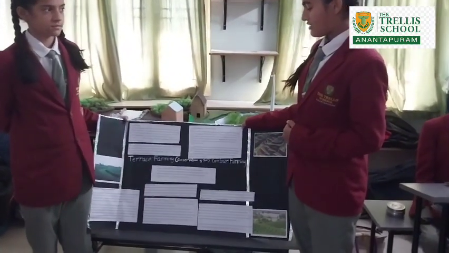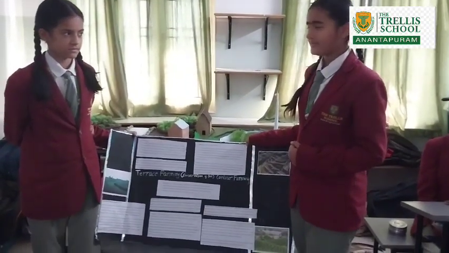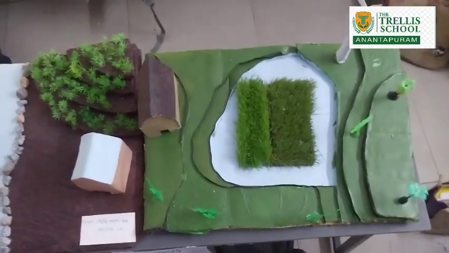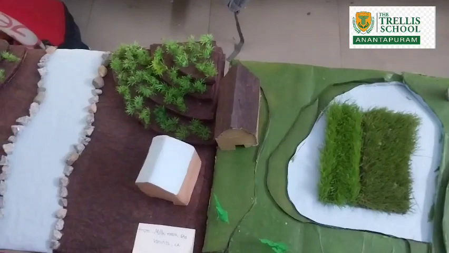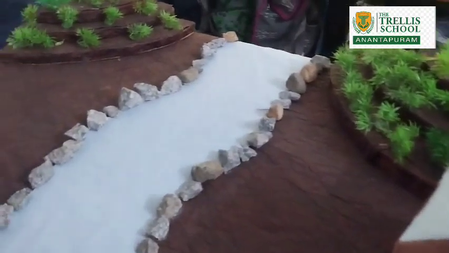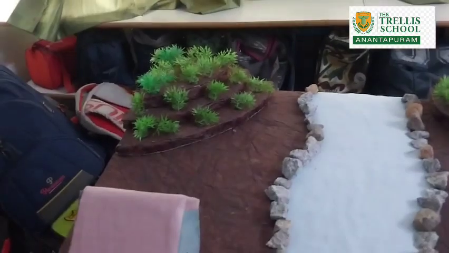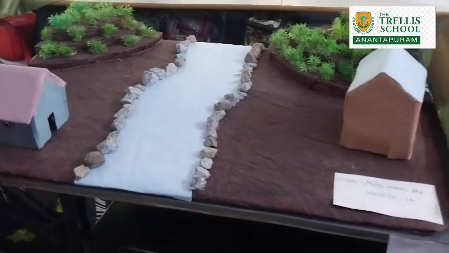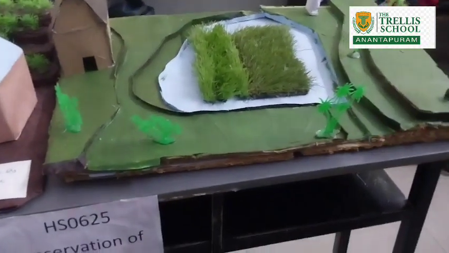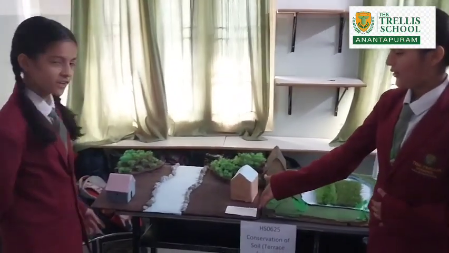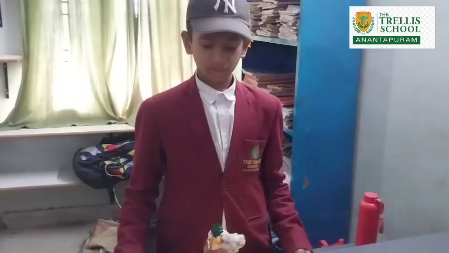Our project name is Conservation of Soil: Terrace Farming and Contour Farming. Agriculture is the basis of the country, where 60% of the population depends on it to run their lives and homes. When it comes to growth of crops, there are two methods of farming taken into consideration, that is contour farming and terrace farming. Emphasis would mainly lay on contour planting. This is the model of contour planting and this is the model of terrace farming.